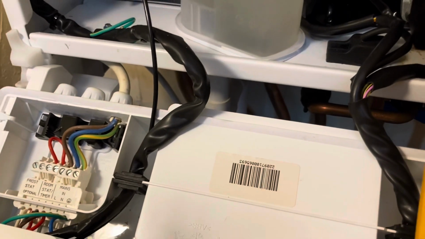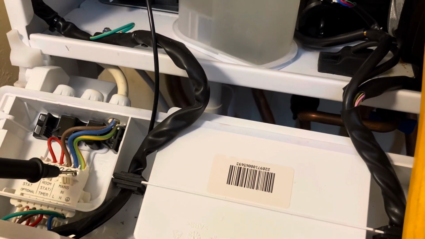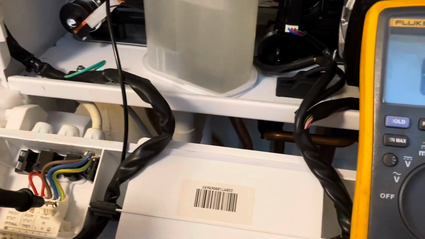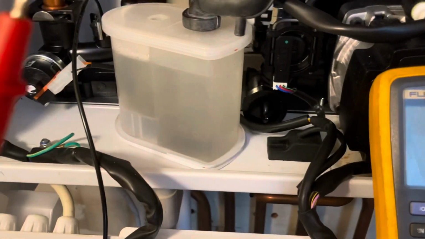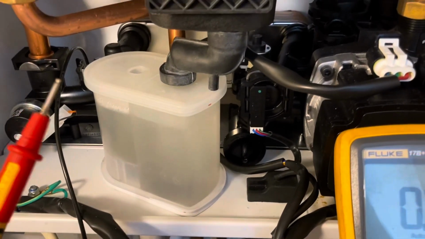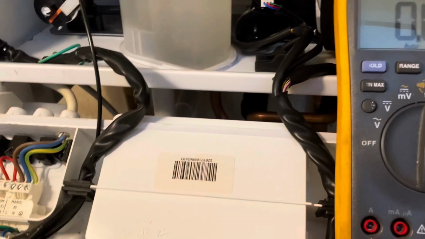So now we want to do earth continuity. So we want to test 1 point. This is going to be difficult. I'm not going to do all 5 points, I'll just show you the 1 point. So we put our probe on the earth, and our other probe, we want to go 5 points on the boiler. Try and jam it in if I can.